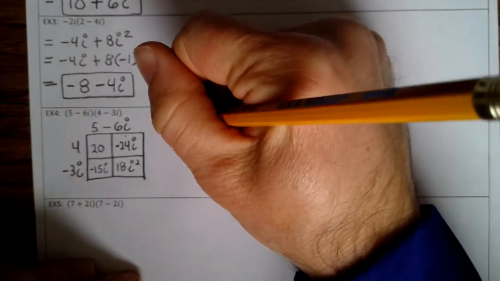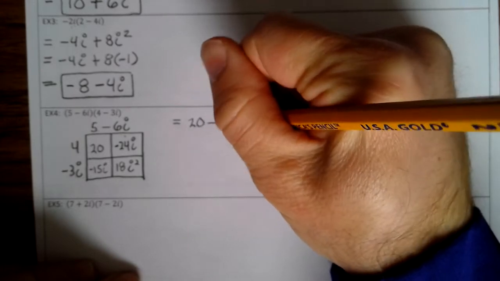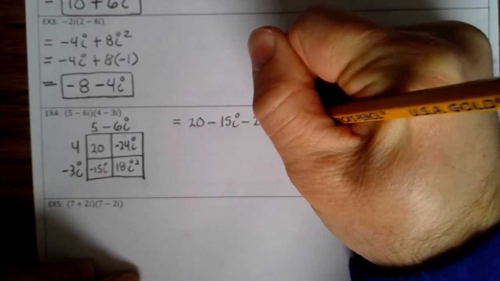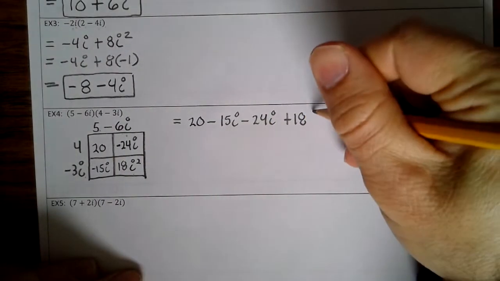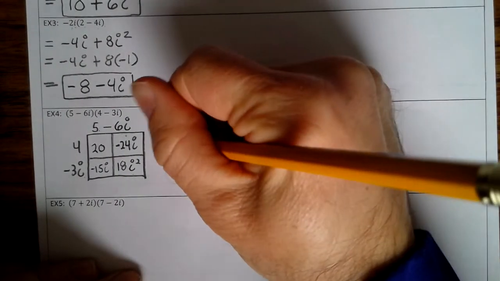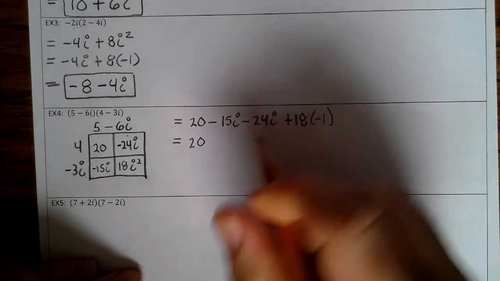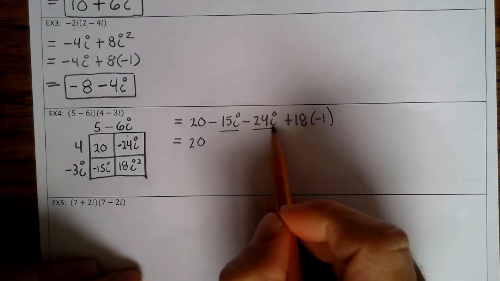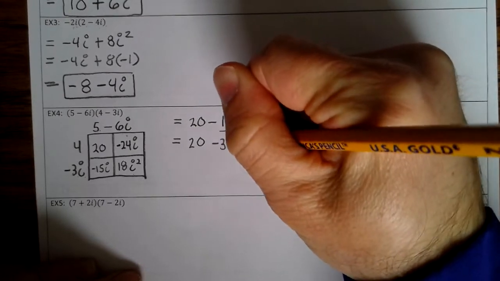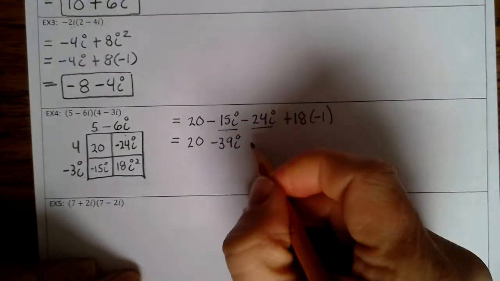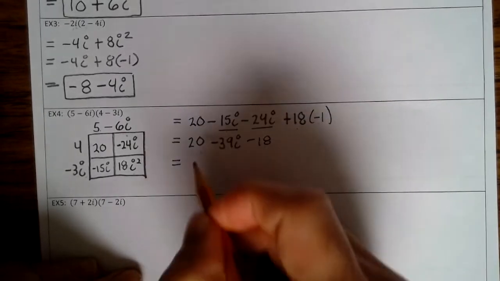So we have 20 minus 15I minus 24I plus 18. And we know that I squared is negative 1. So we have 20, negative 15I combined with negative 24I is negative 39I. And then 18 times negative 1 is negative 18. 20 minus 18 is 2, so that's 2 minus 39I.